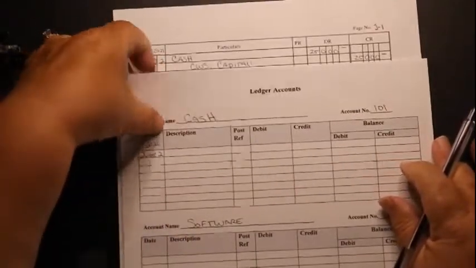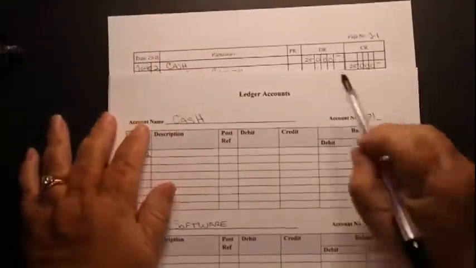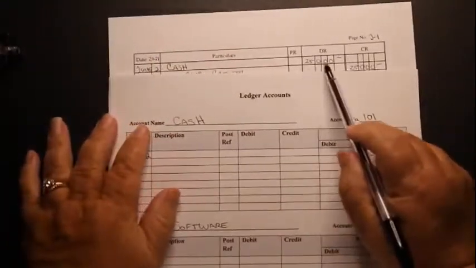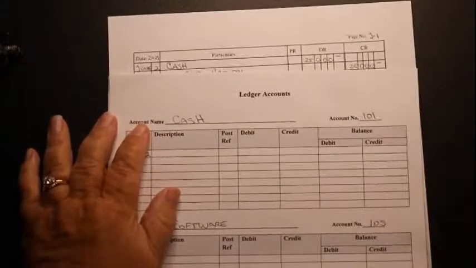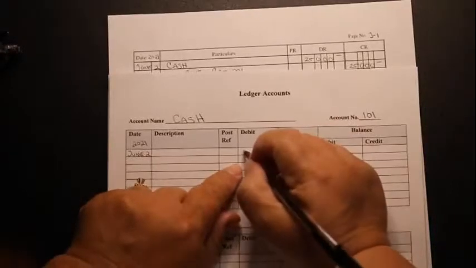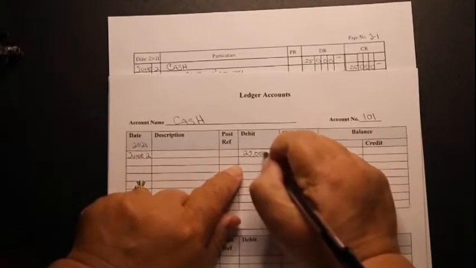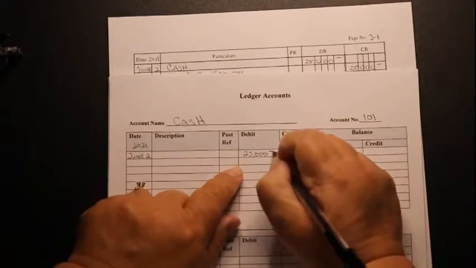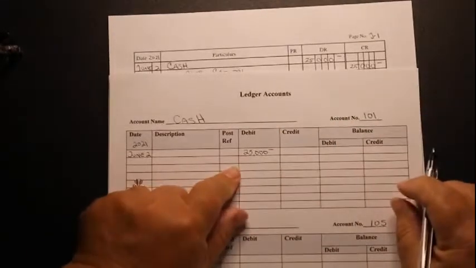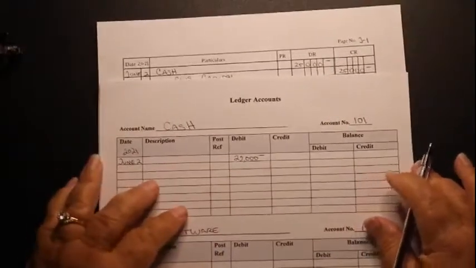So the cash, we're going to just look at that one, was debited $25,000. So over here, under debit, I'm going to write $25,000. Okay. So what does that bring our balance to?